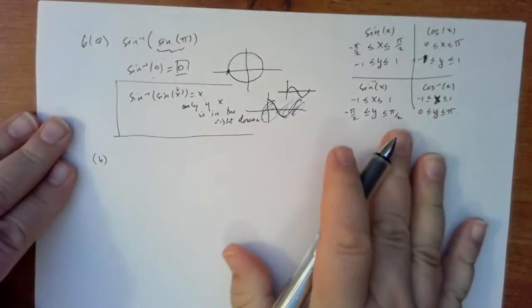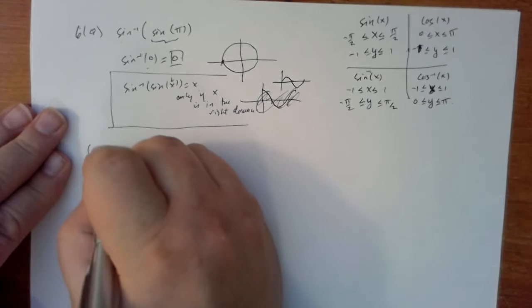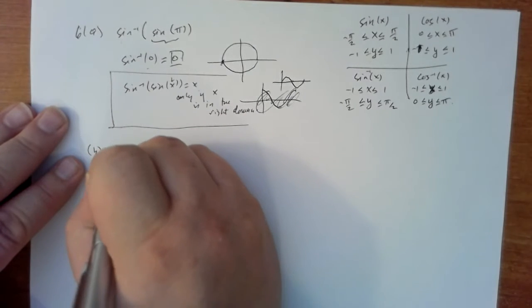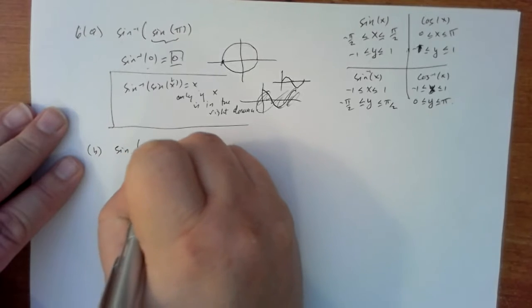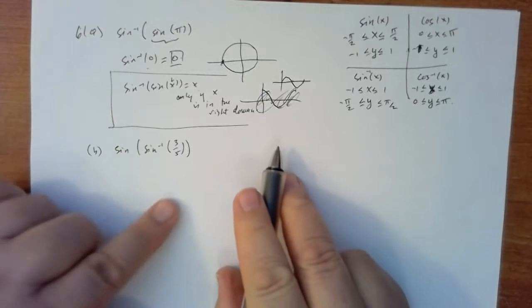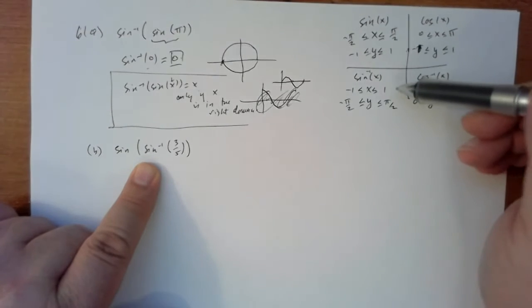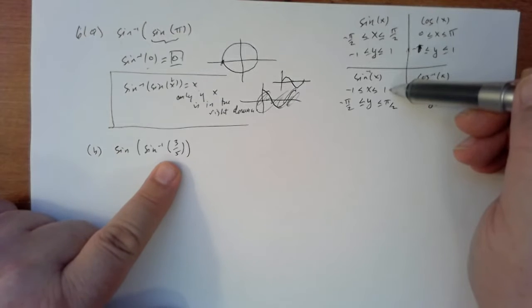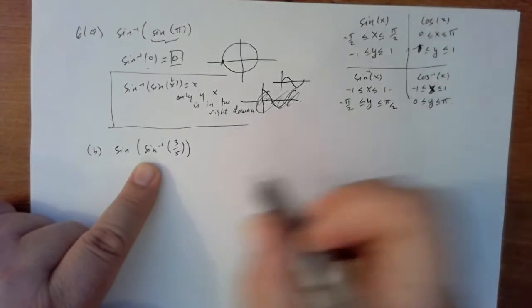Okay, let's try part B. Sorry about that, that's the sine of the inverse sine of 3 over 5. Now this is in the domain.